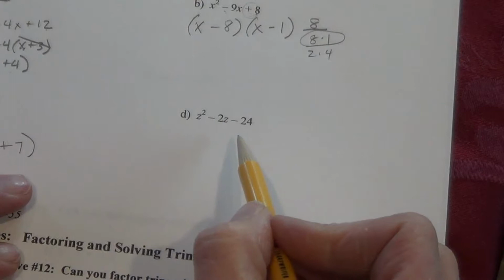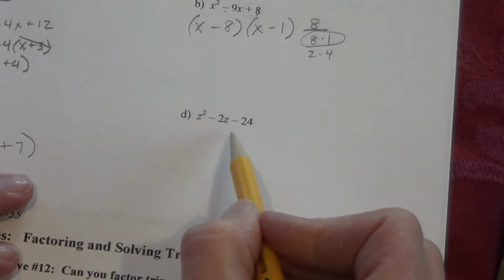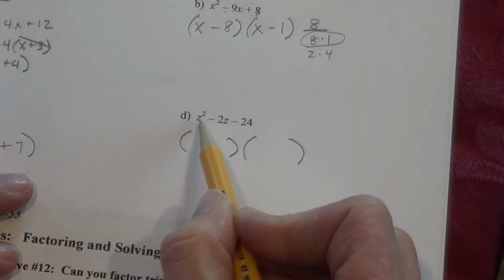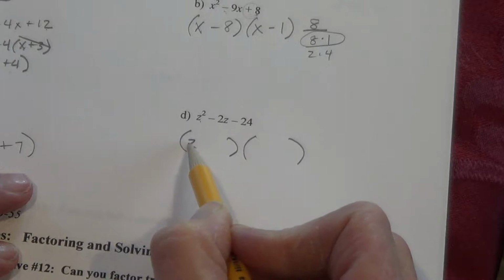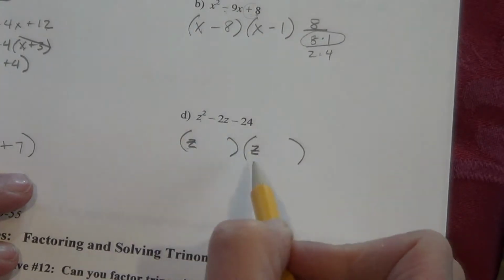Okay, here we have a 1 out front, and so again, you don't have to use the x game. You can go straight to your factors. We bring our leading variable down. z times z is z squared.